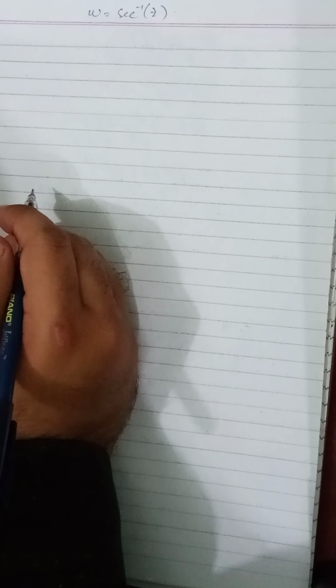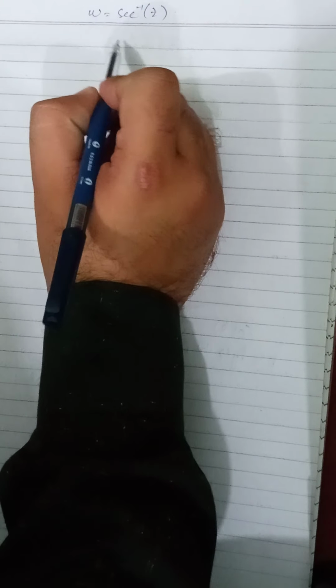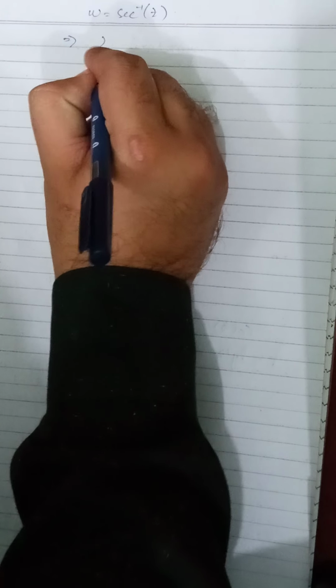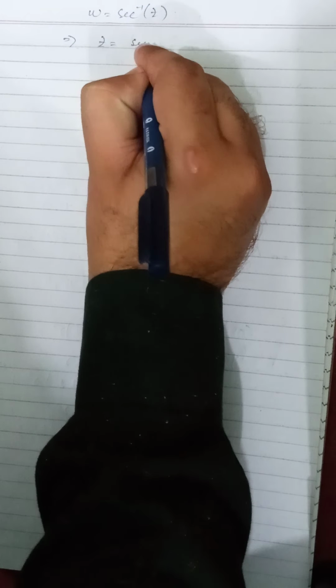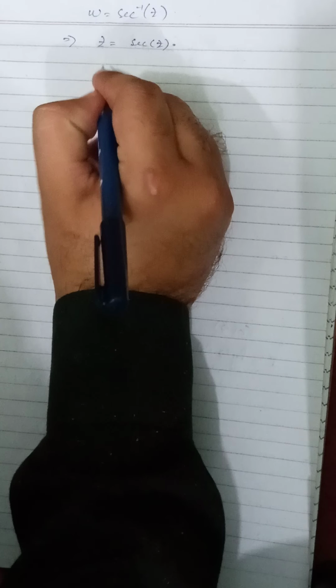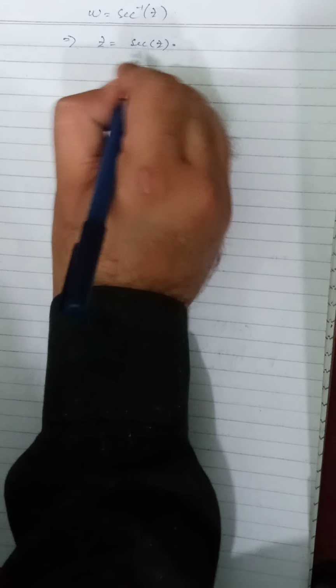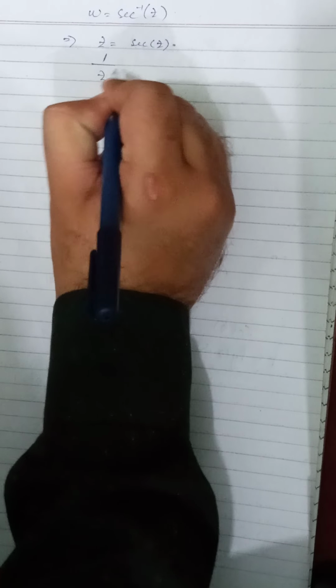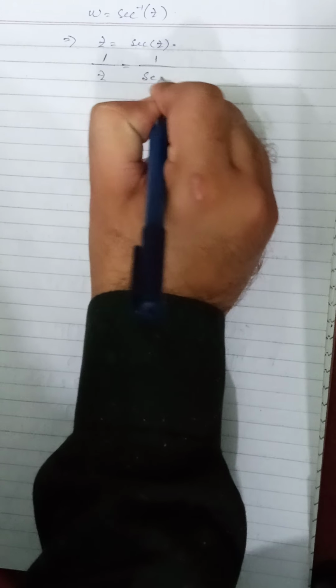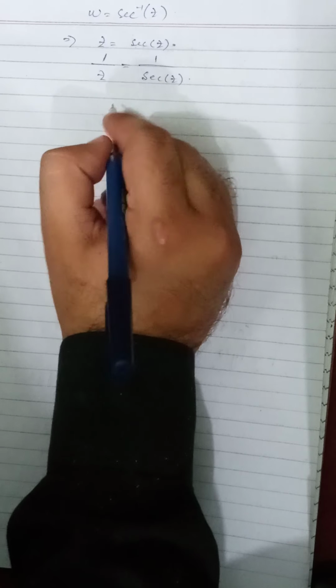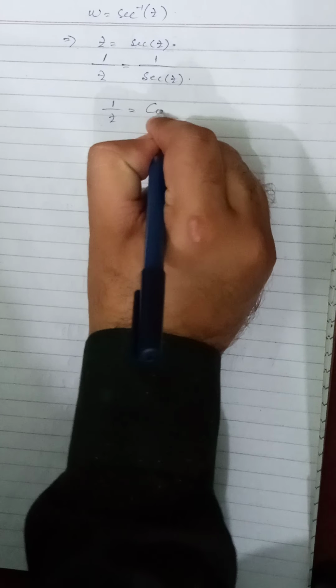Now another question based on inverse circular function: omega is equal to secant inverse of z. Now we have to prove this in terms of circular function. So z is equal to secant of omega. Now if I take the reciprocal of this equation, then 1 over z is equal to 1 over secant omega, and 1 over secant is equal to cos of omega.